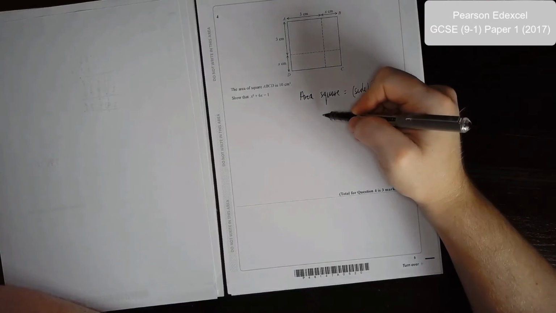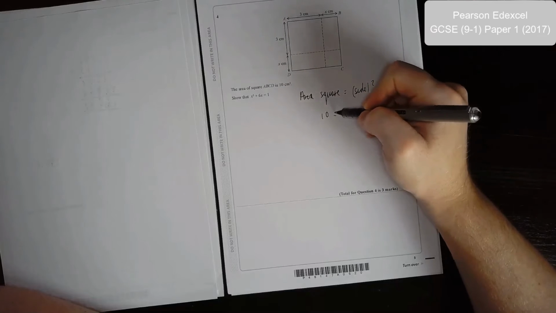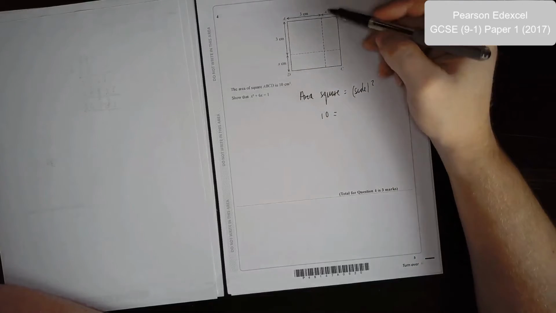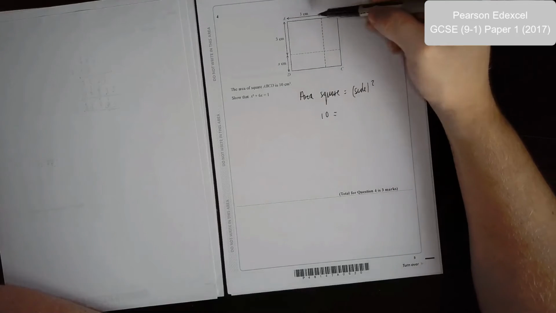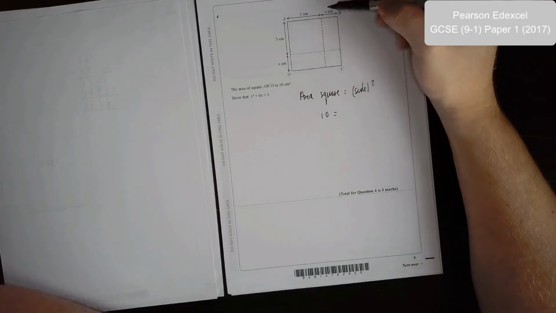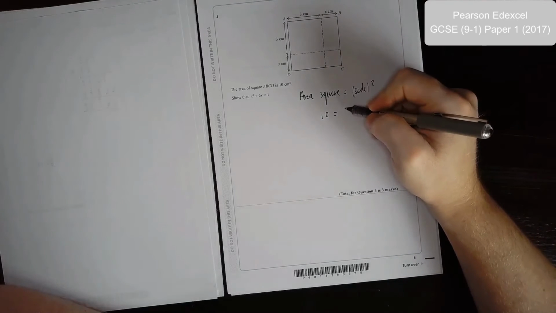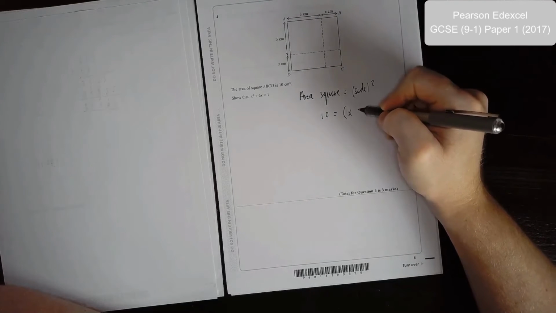So, ABCD is 10, and the side is x plus 3.